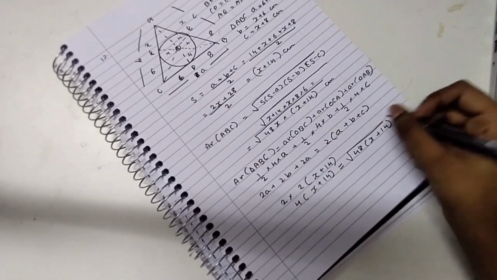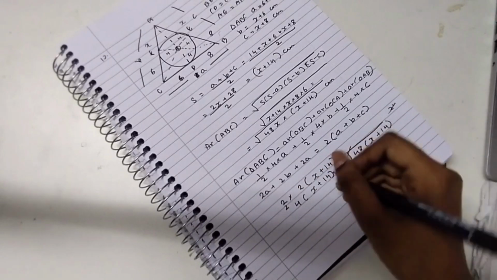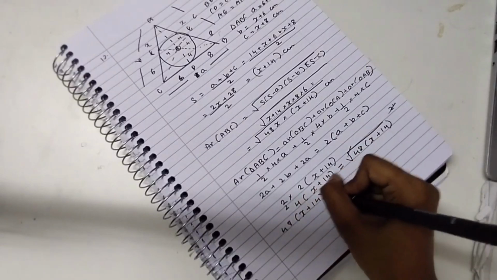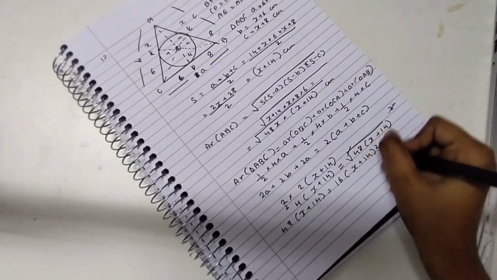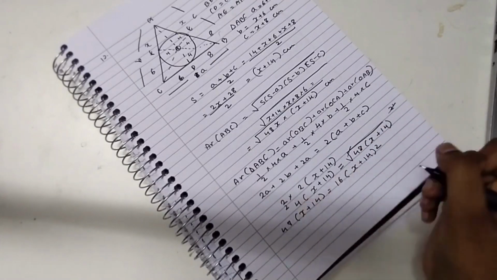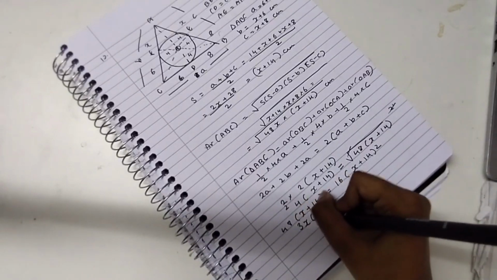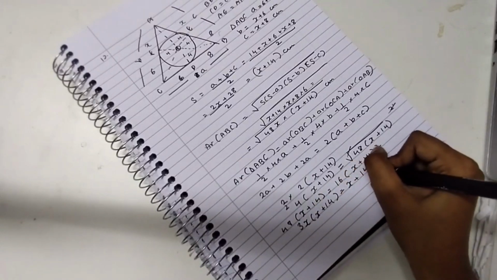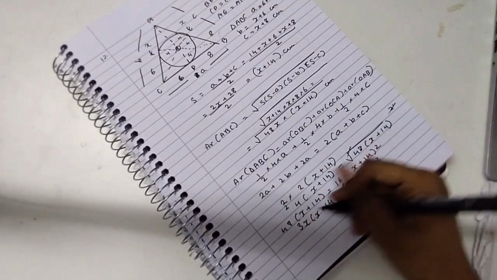If we square on both sides, we will be able to cancel the root. So we will get 48X times (X plus 14) is equal to 16 times (X plus 14) the whole squared, and when we simplify this, we will get 3X times (X plus 14) is equal to (X plus 14) the whole squared. This is because we bring 16 over to the right hand side, it becomes division, 48 by 16.